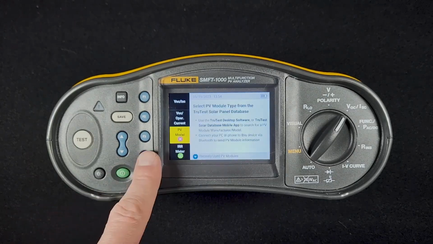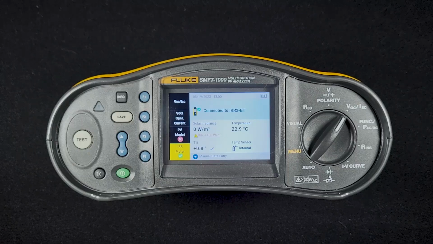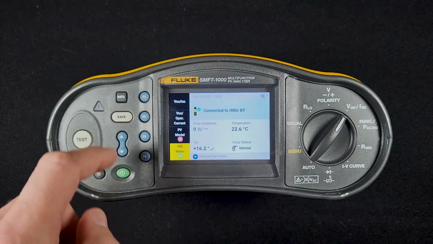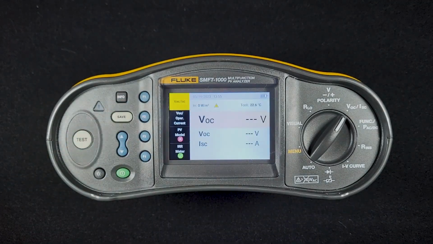You can also connect to your IRR2 meter. I have the IRR2 here off screen. I'm inside, so I have no irradiance, but we can see the ambient temperature in the room. We also get the tilt angle there too. So if I move the sensor, you can see the tilt angle is increasing there. If I had the external sensor connected, it would say external right there as well. So this is a pretty straightforward way to measure open circuit voltage, short circuit current, or operating voltage and operating current with the SMFT-1000.